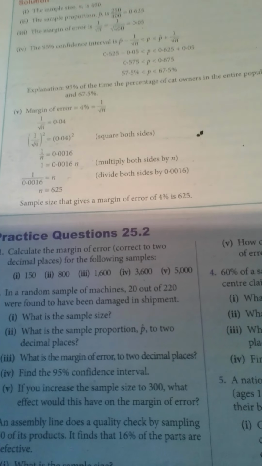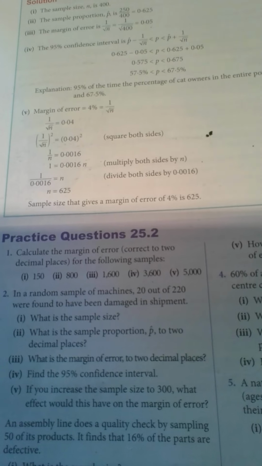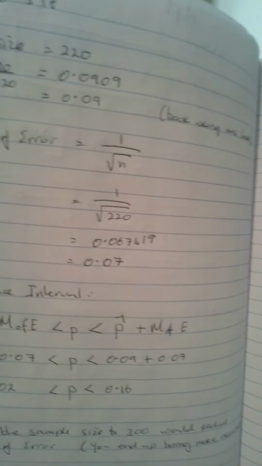That's the only one we ever do at ordinary level. And part 5, if you increase the sample size to 300, what effect would this have on the margin of error? So let's have a look at the first part.